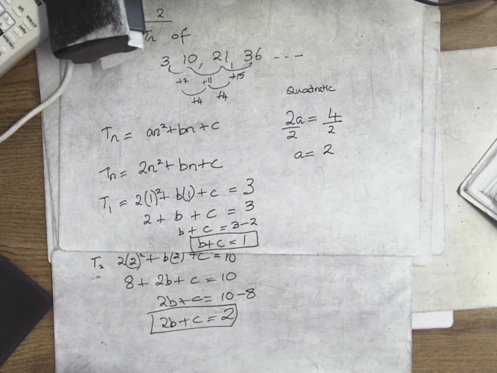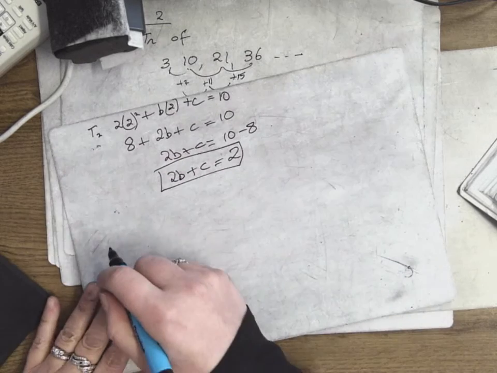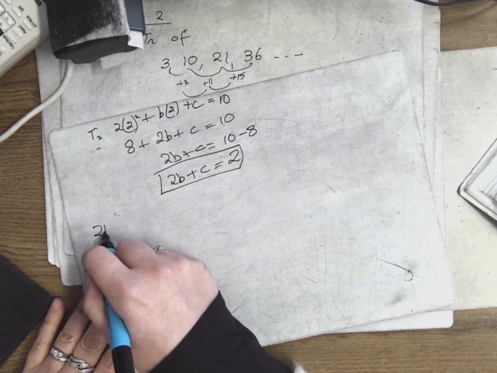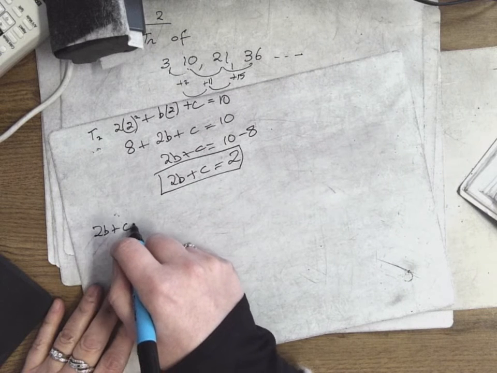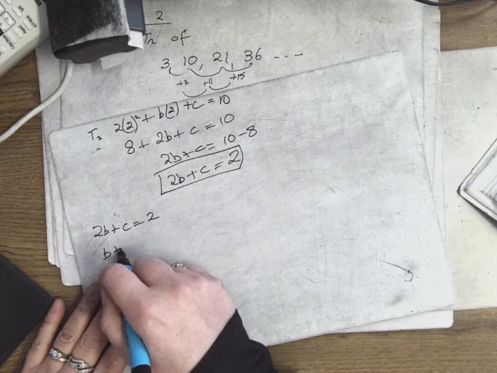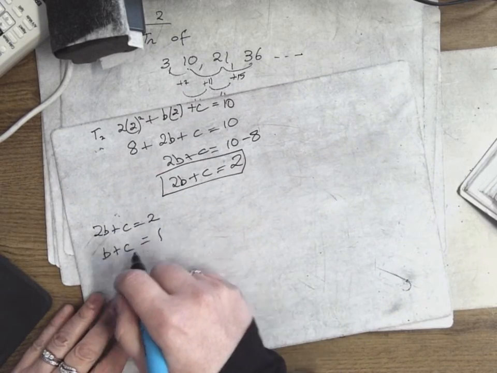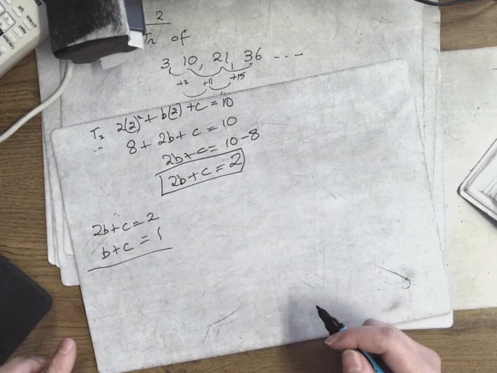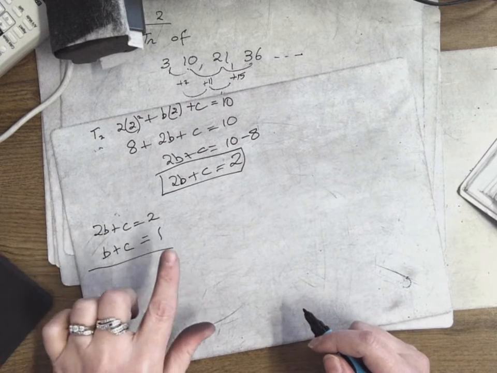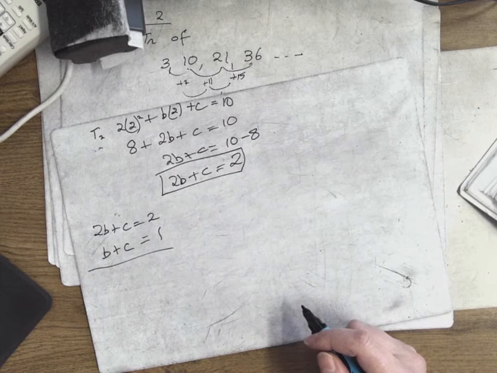So I write them one under the other. So is it okay if I move this up? So the first equation was 2b plus c equals 2. And the one I had before was b plus c equals 1. Okay, so there's my two equations, write them one under the other. Doesn't matter which one you write down first, not at all. No, you can write down any one of them first.